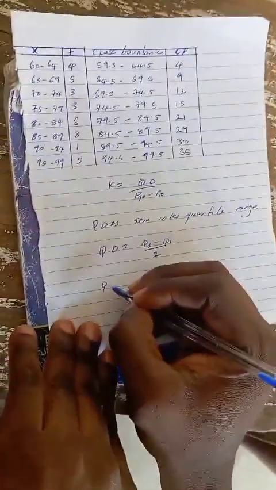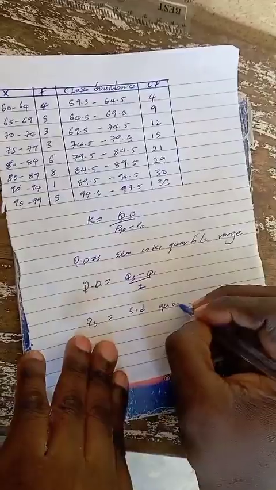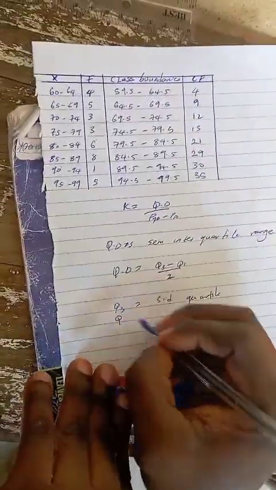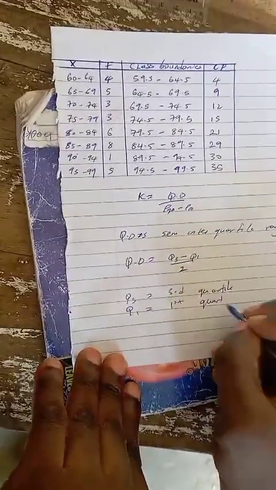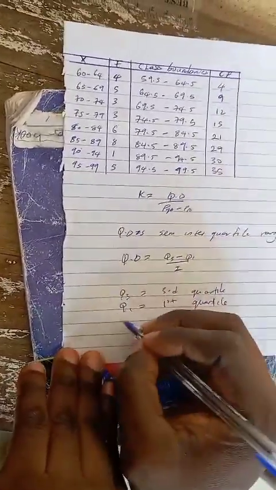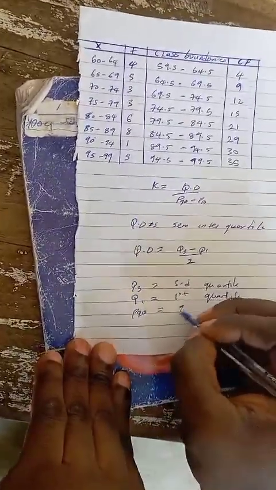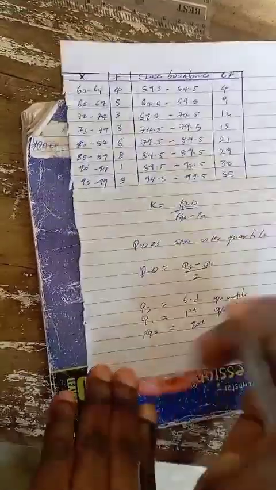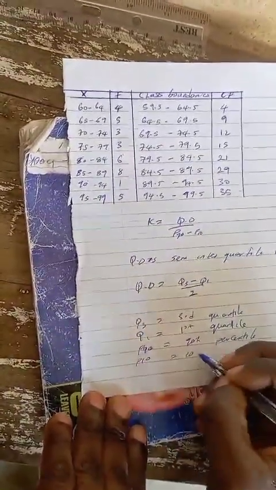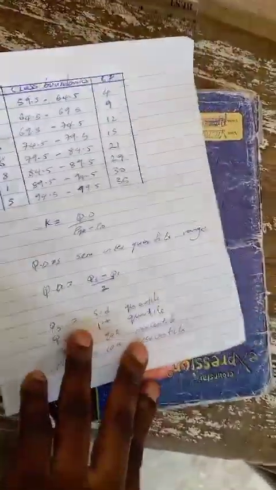Where Q3 is the third quartile, and Q1 is the first quartile. P90 is the 90th percentile, and P10 is the 10th percentile. So now we are going to calculate each of these percentiles.